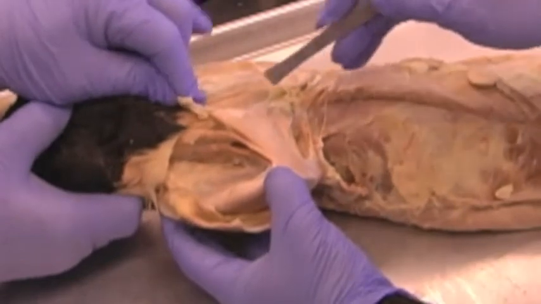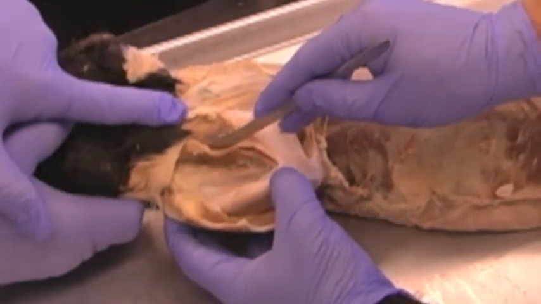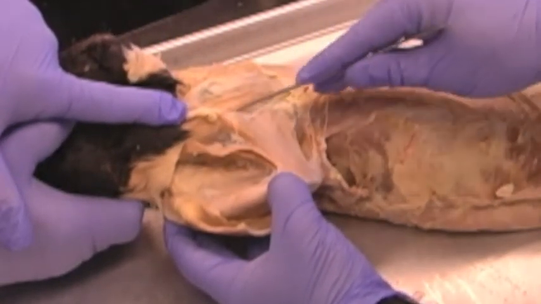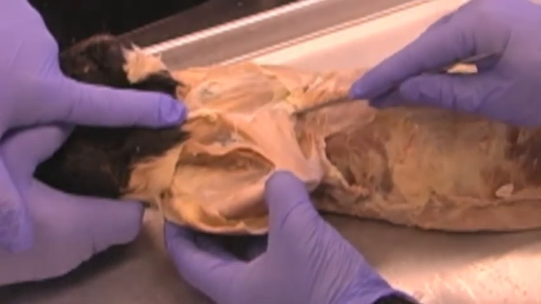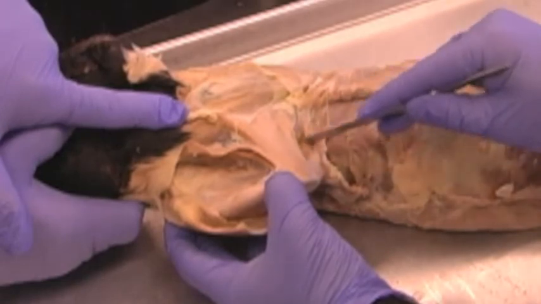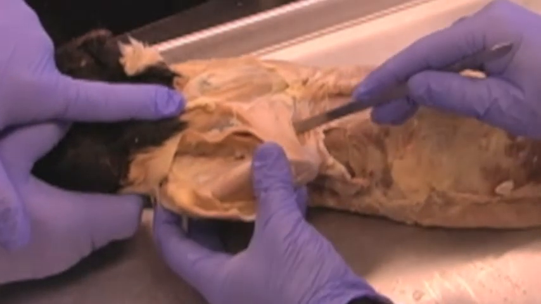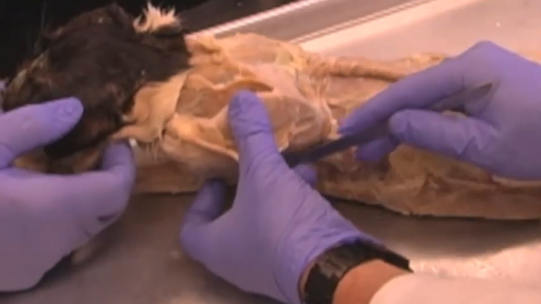And then now we see nicely the rhomboideus group, and the one going off to the head is the rhomboideus capitis, and then we have the rhomboideus minor or rhomboideus cervicus, and then finally the rhomboideus major or the rhomboideus thoracis are the ones that wrap around the back edge of the scapula.